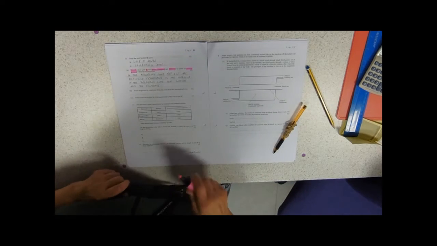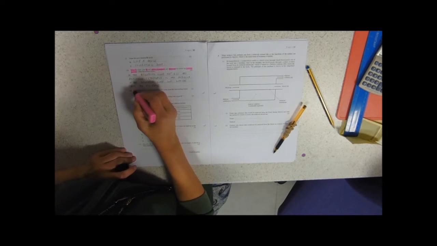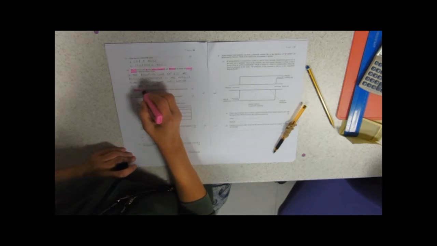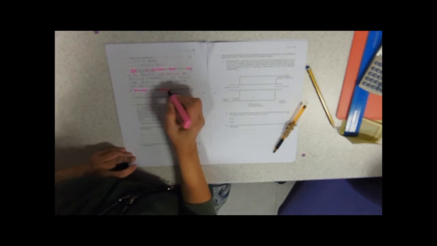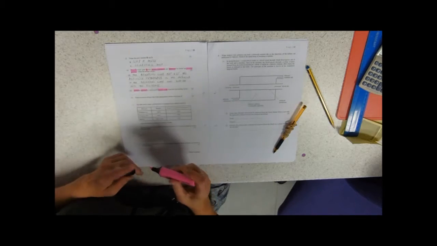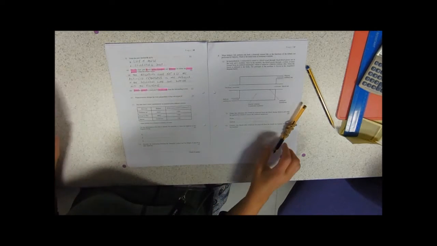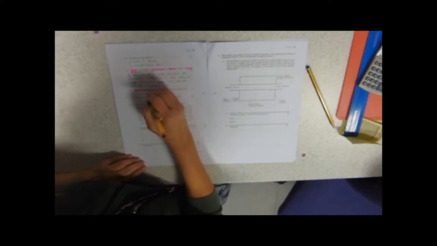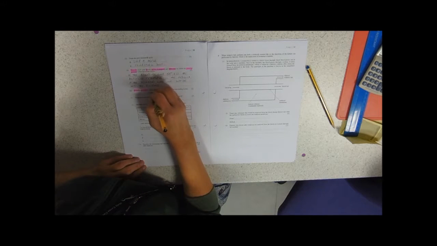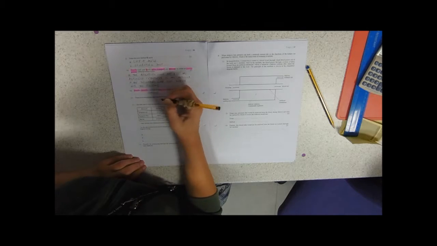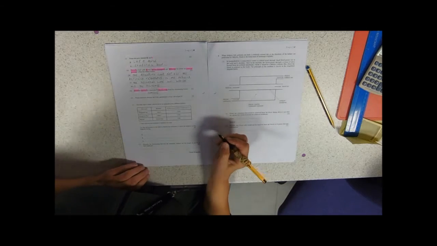Okay, so name the process by which absorption of water takes place from the surrounding tissues. So water movement, well, it's going to be osmosis, isn't it? It's a process. Osmosis is a name.